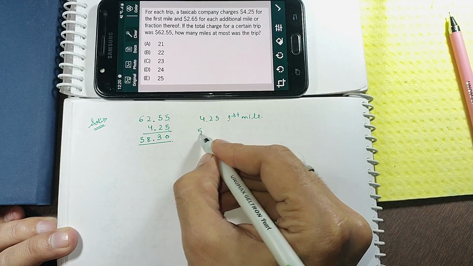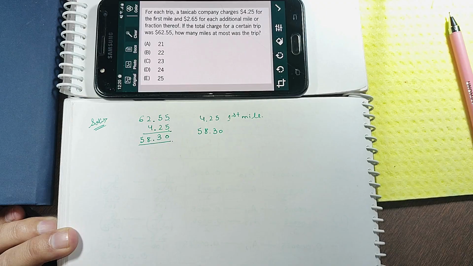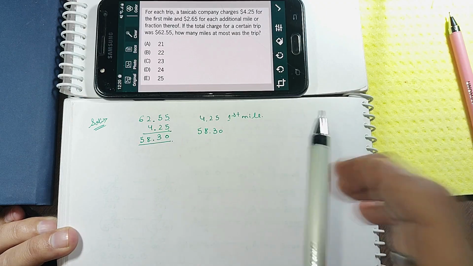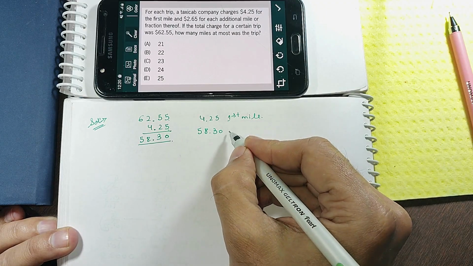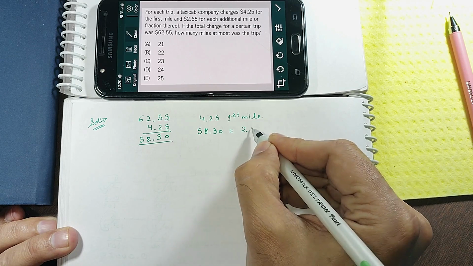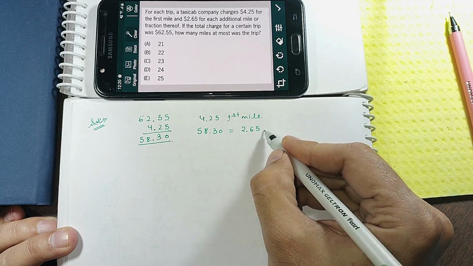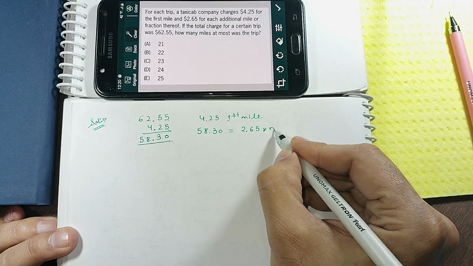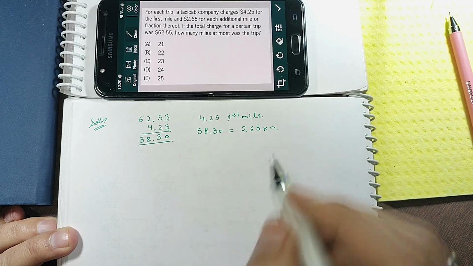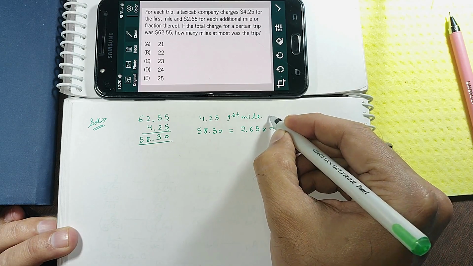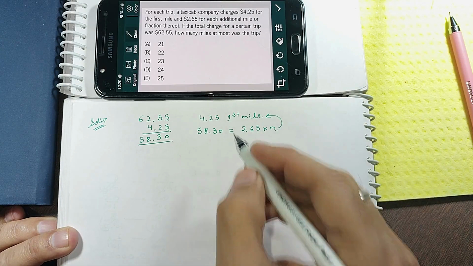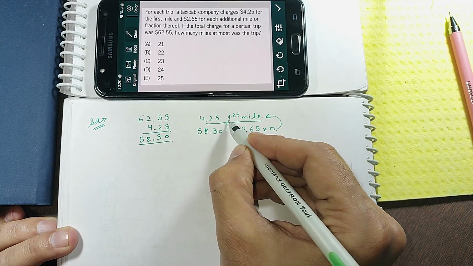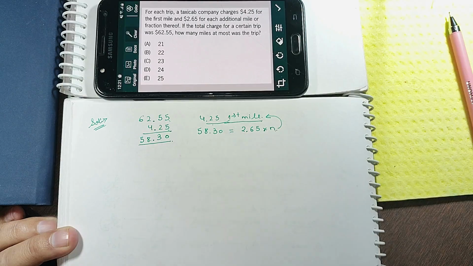Now $58.30 has been charged for the next n number of miles. Let us suppose these are n number of miles, and for each mile it costs $2.65. Fine, so let us multiply. But when you get the answer, don't forget to add 1 to the n, because we have in the starting calculated and deducted the price for the first mile.